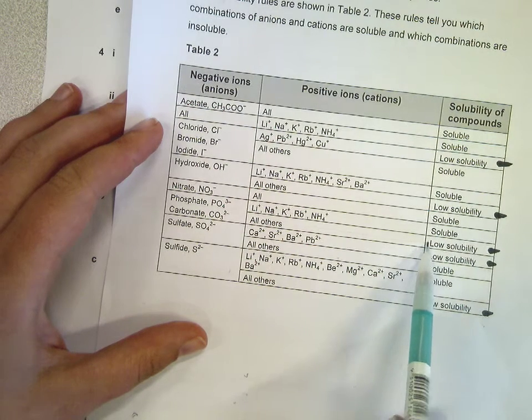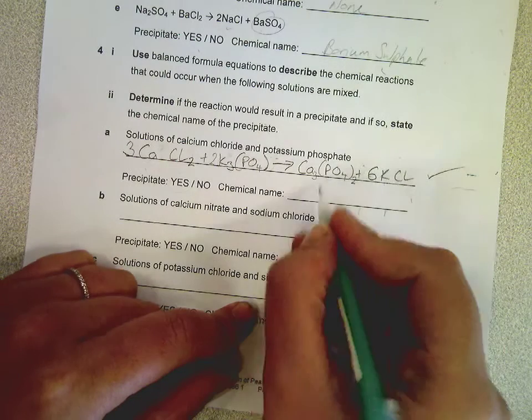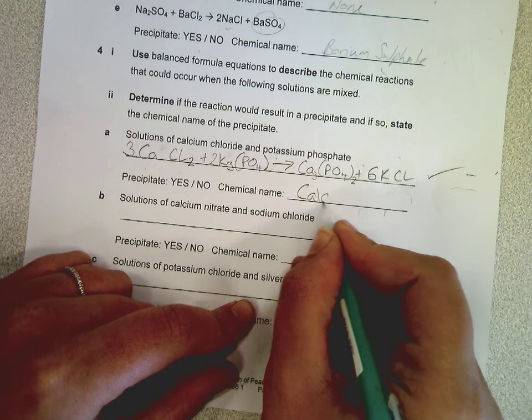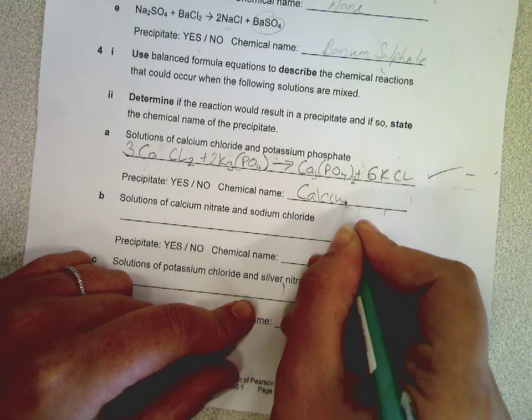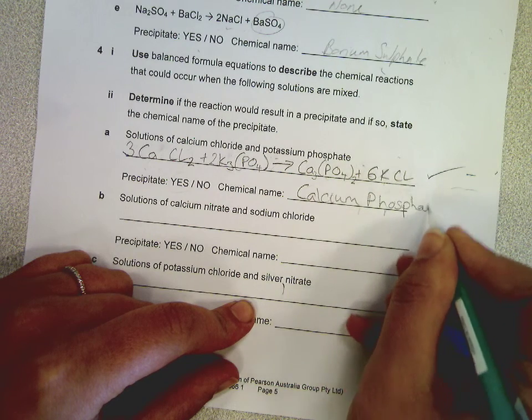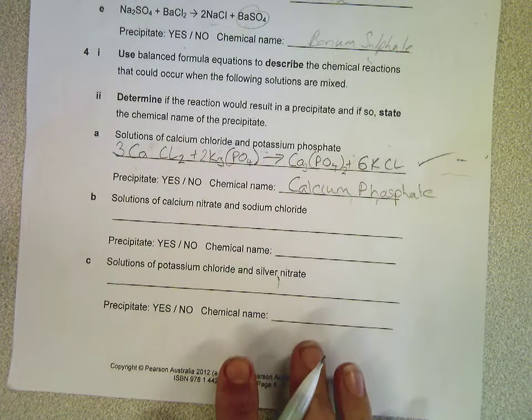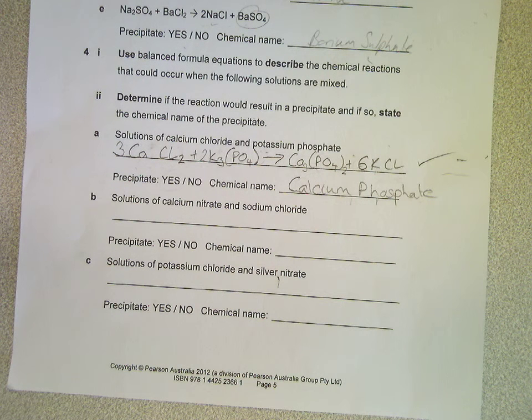So that means we are going to get a precipitate. So we need to write down the name of our precipitate. Calcium phosphate. Good stuff. So that is how to do question number 1.